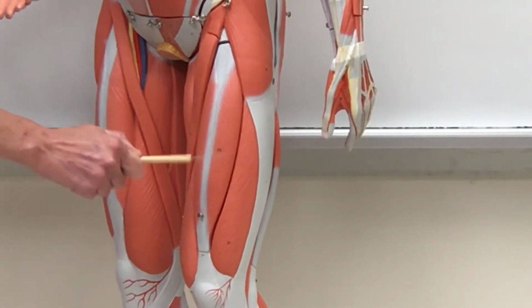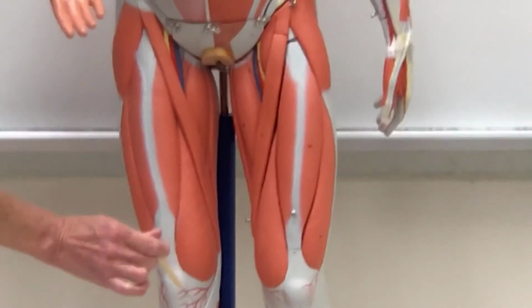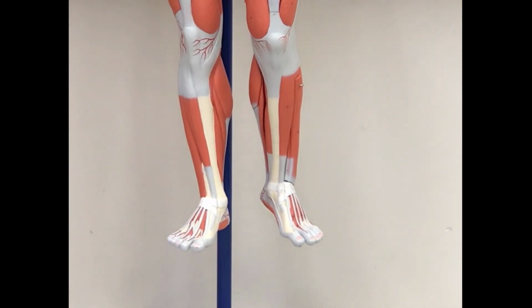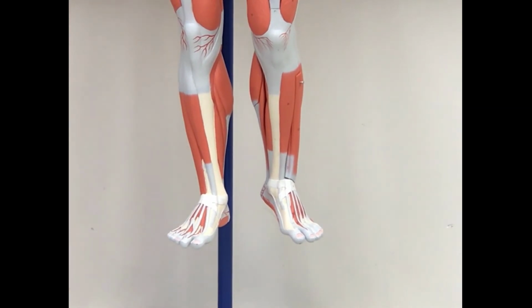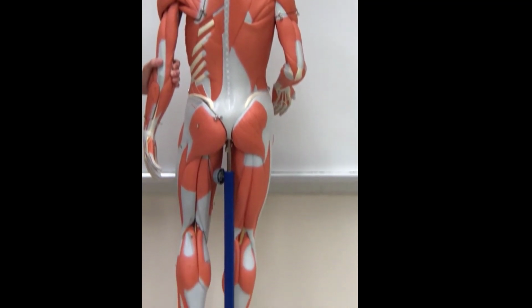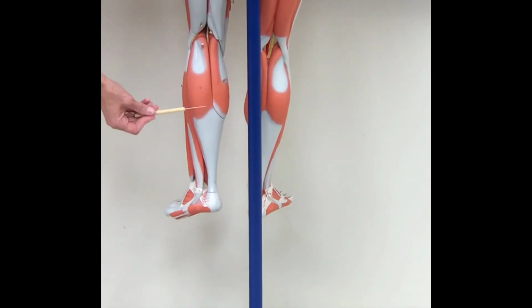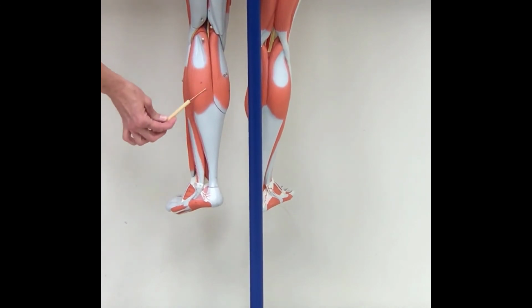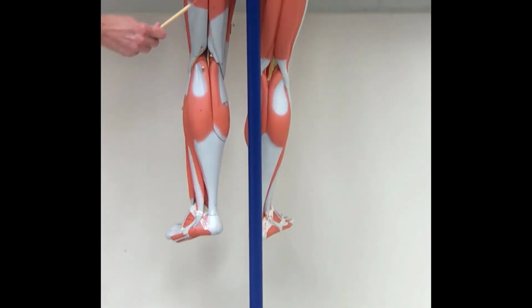Okay, so now if you go all the way down to the bottom by the foot on the inside, you could see the posterior tibial artery. Now we're going to turn our little guy around. Okay, so we're going to start at the bottom. We have our gastrocnemius, that's our calf muscle. Then we come up and we have our hamstrings.